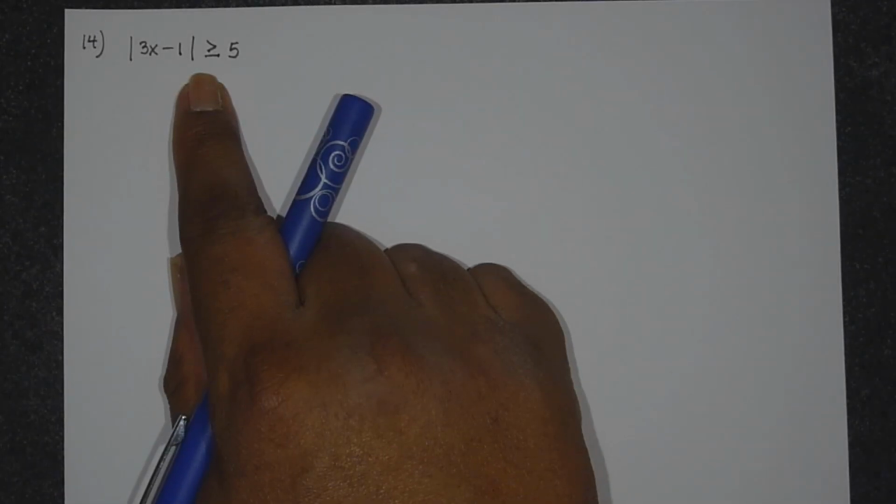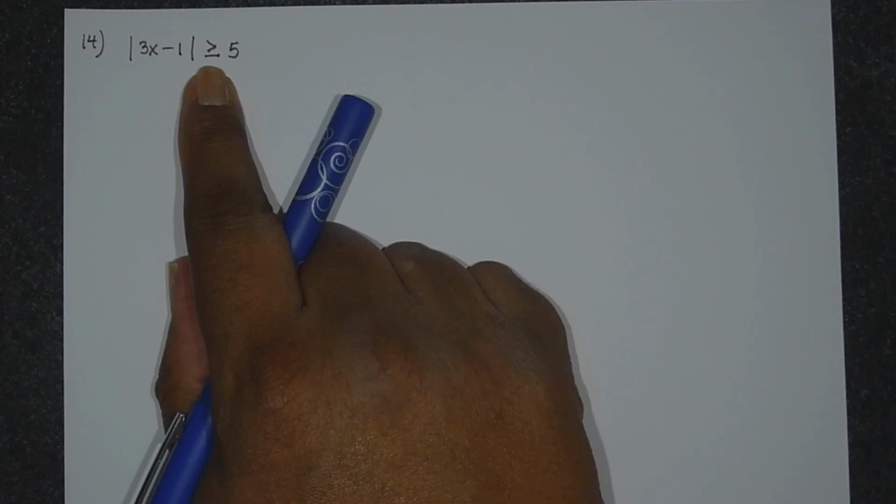Now, that inequality symbol is going to tell you how to write your absolute value inequality. Since it's greater than or equal to, and that's also true for greater than, we can write this as two separate inequalities here.